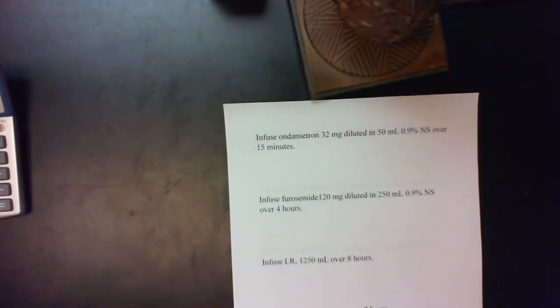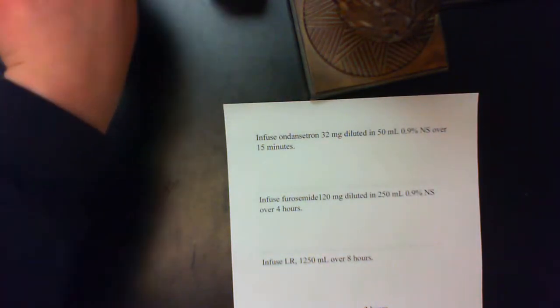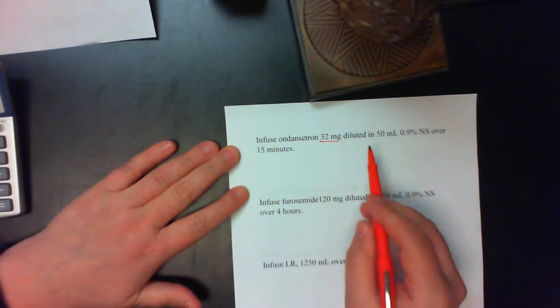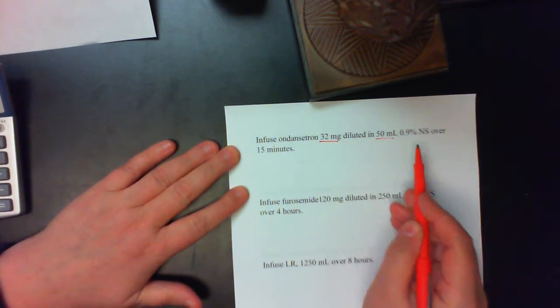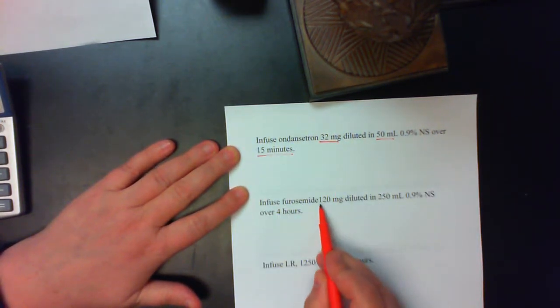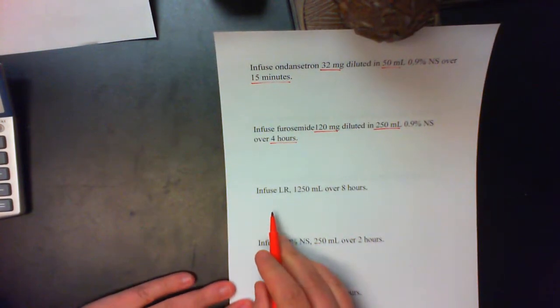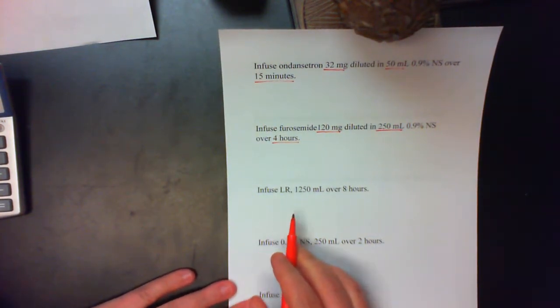Alright, now let's move down a little bit. Again, all of these are going to have the same information. 32 milligrams diluted in 50 milliliters over 15 minutes. 120 milligrams diluted in 250 milliliters over 4 hours. So let's move down here to this one, which is just, again, written just a little bit differently.